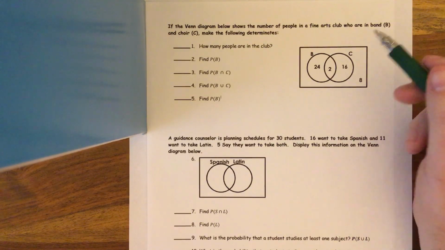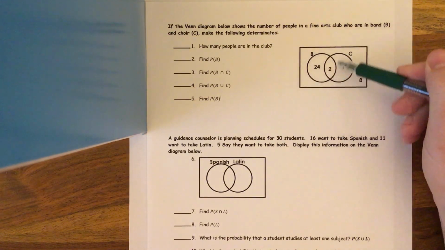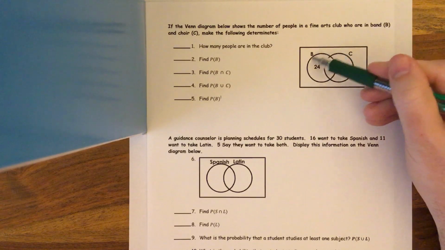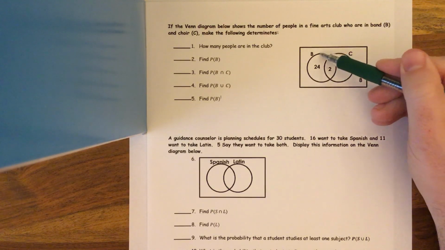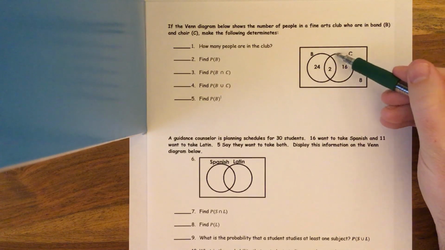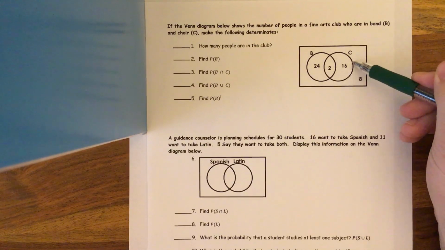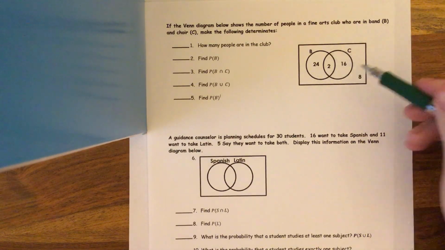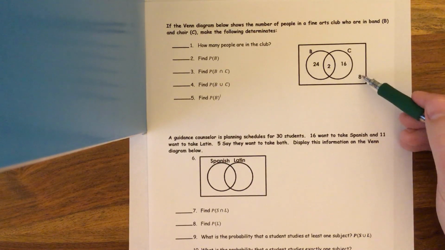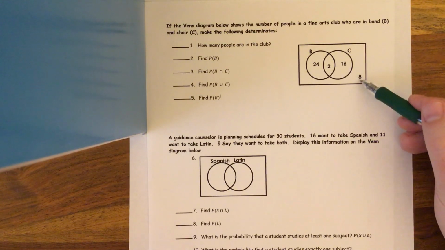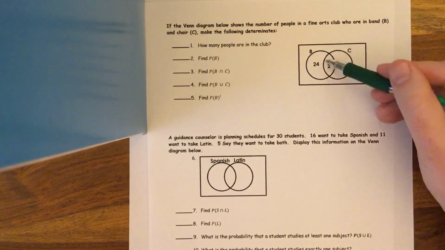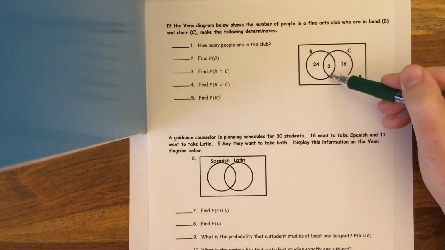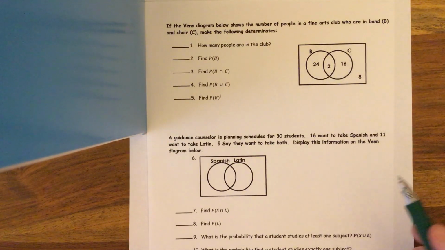Here's what we got. We have two circles. They represent two different sets. This first circle represents all the people that are in band. This second circle represents all the people that are in choir. This number on the outside are the people that are in fine arts but not in the band or the choir. And then this little sliver in the middle represents the number of people who are in both.